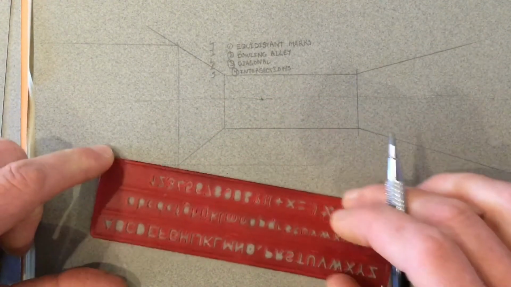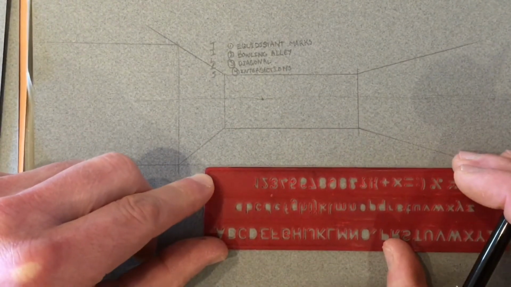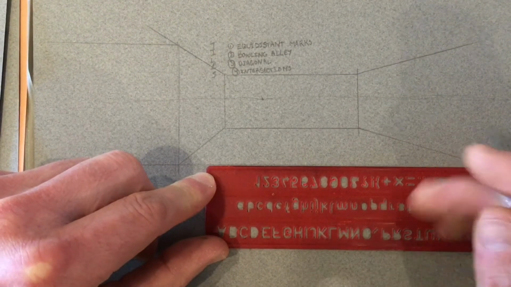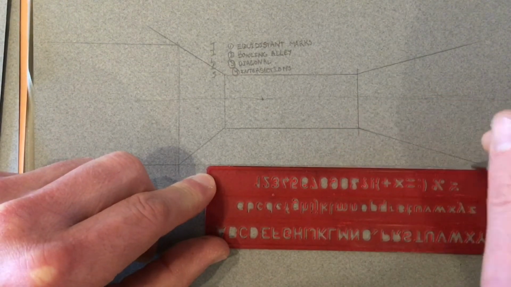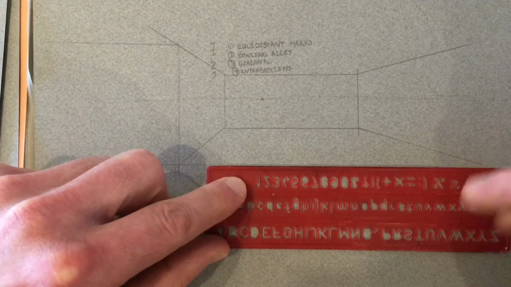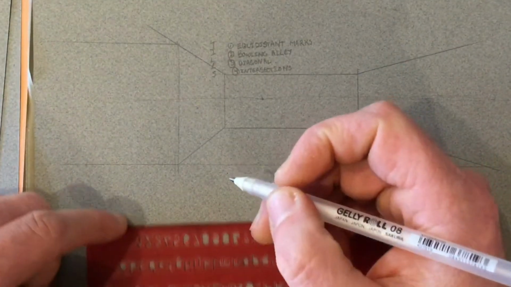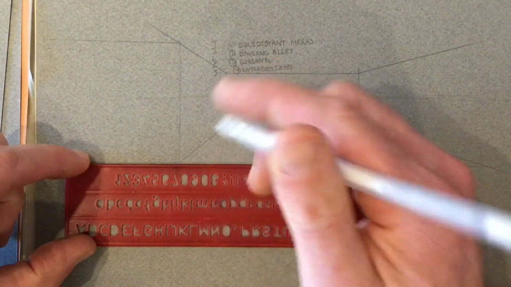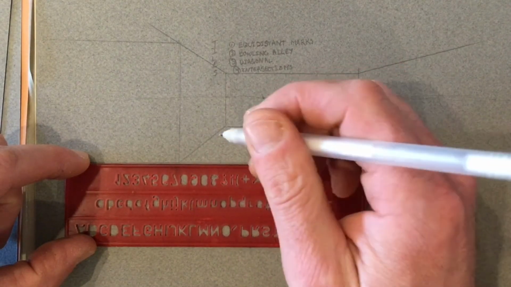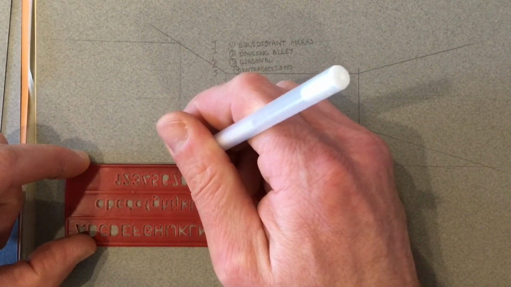I'm going to make a horizontal line. I'm going to continue this line just as a guideline. So it's super light. Okay? And I'll use my white pen. And so I'm going to use this line as a starting point. And I'm going to make a mark.